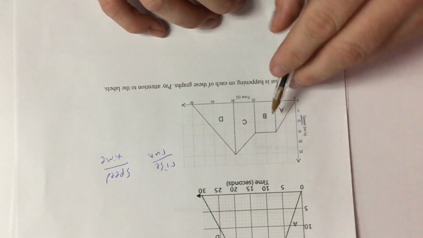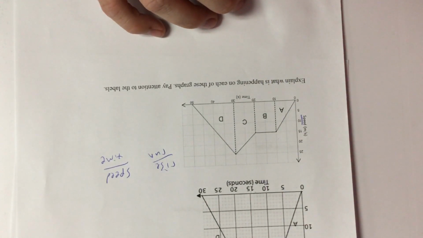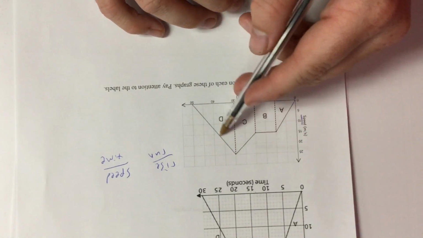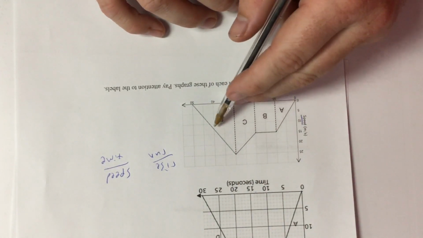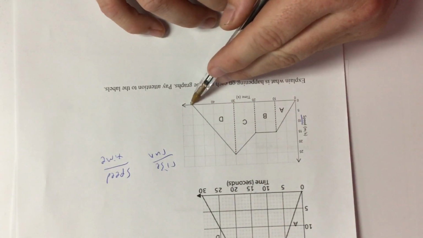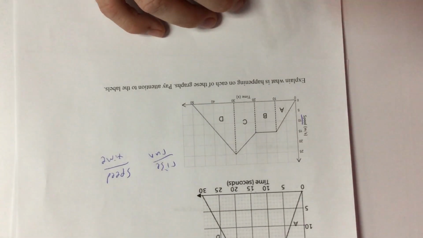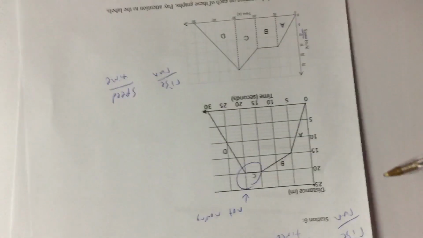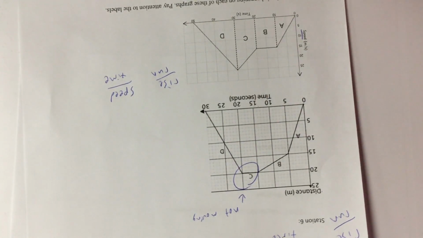This would be like cruise control on a car, right? You just click the button and you just keep going the same speed until you hit the gas or your brakes. Of course, he goes faster again. And then here, he's getting slower, right? This is like hitting the brakes in the car all the way back down here. This over here would be no movement because the speed is 0. But up here, definitely movement. Don't get confused on that. You've got to pay attention on the test. Are you looking at a distance time graph or a speed time graph? Okay? And that's pretty much it.